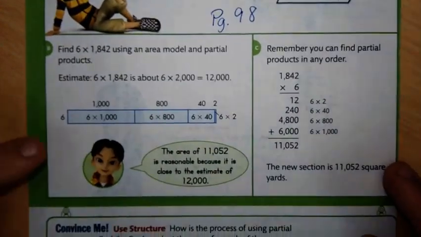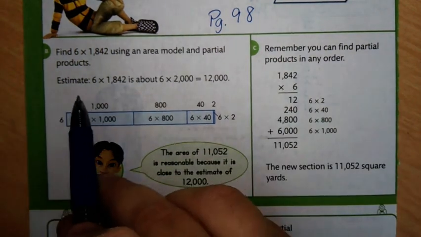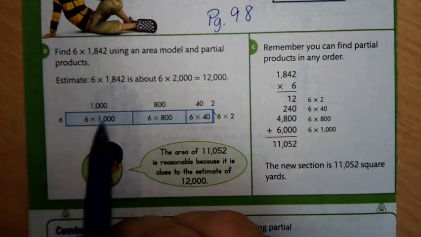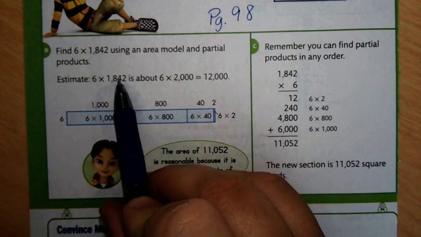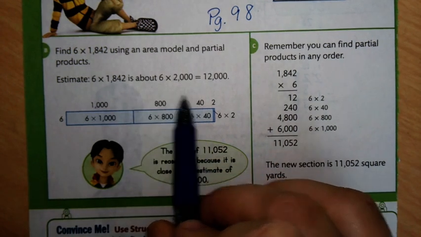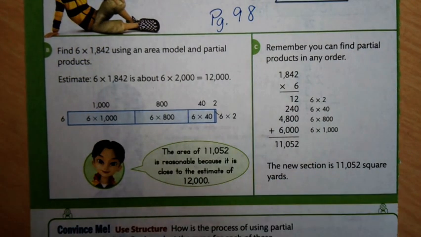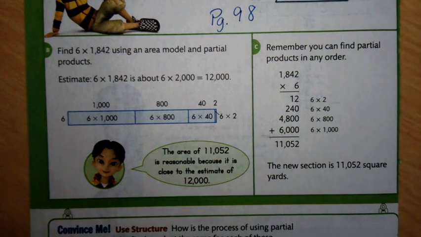Down here in box B, it says we're going to use the area model and partial products. They've taken our area model right here and broken 1,842 into 1,000, 800, 40, and 2. We're just breaking apart each of those different pieces. Once we do that, we can start to multiply these together. This is really helpful because it helps us make sure we've done all the different parts.